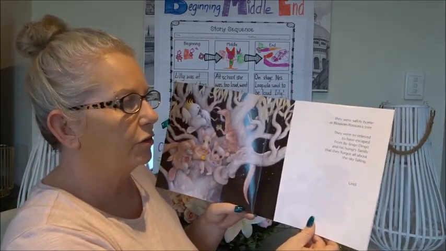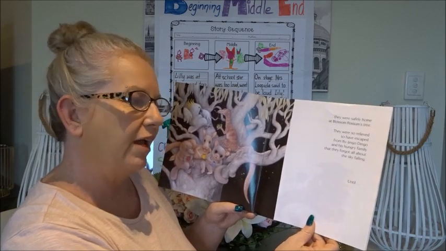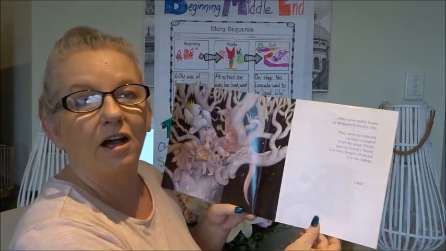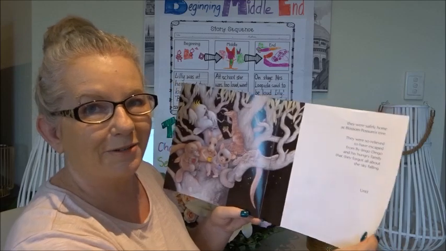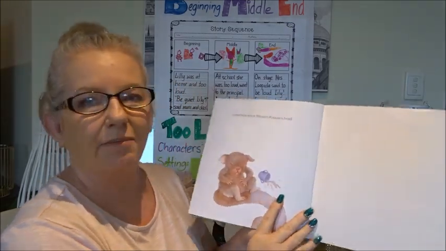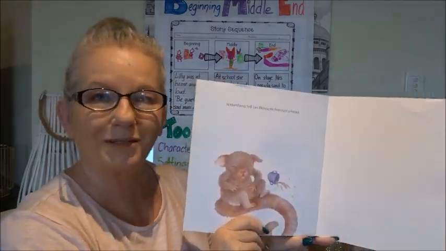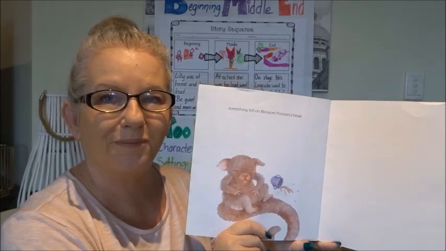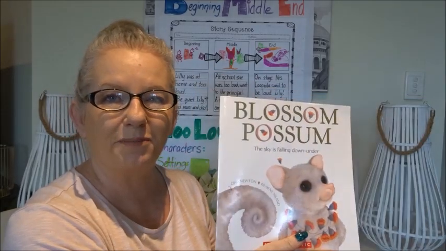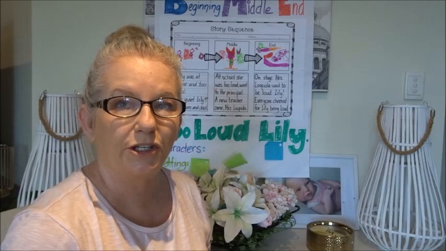They were so relieved to have escaped By Jingo Dingo and his family that they forgot all about the sky falling until something fell on Blossom Possum's head. Oh no.